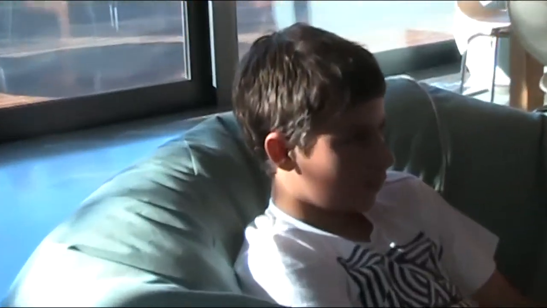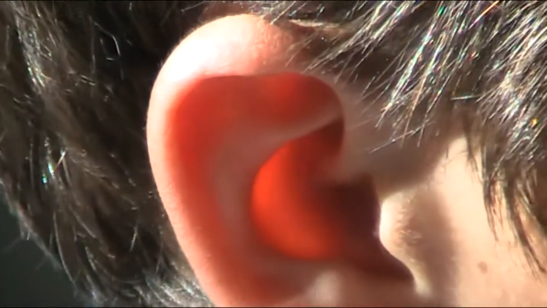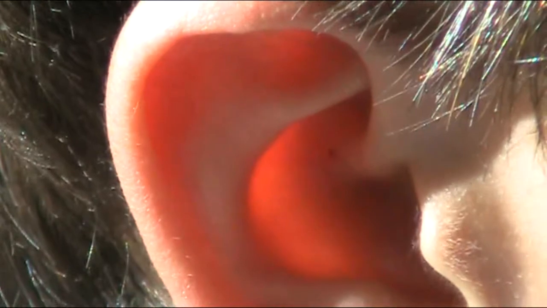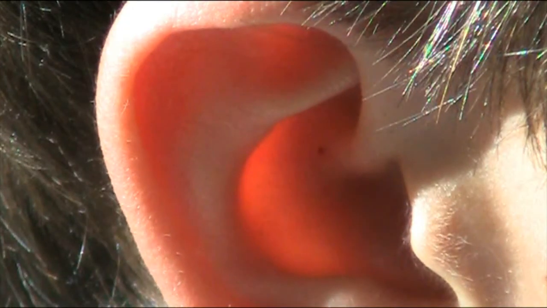We hear sound because the changes in pressure make parts of our inner ear vibrate, which then sends signals to our brain, which it interprets as sound.